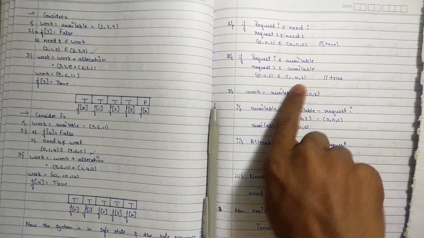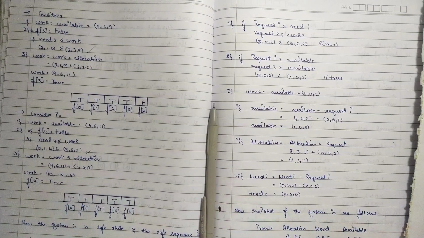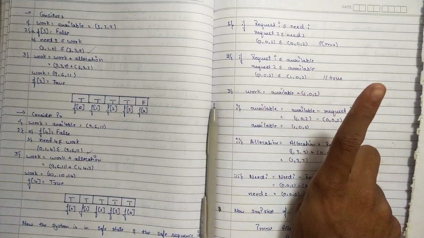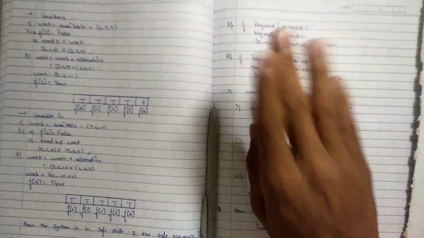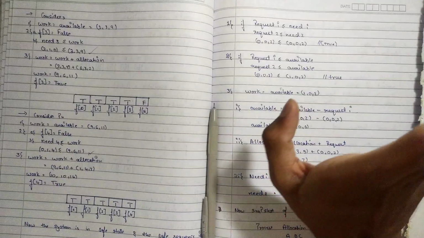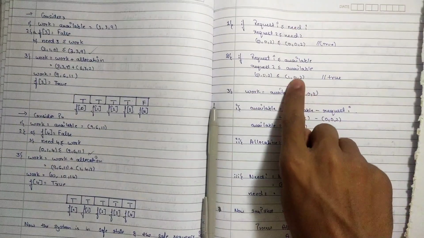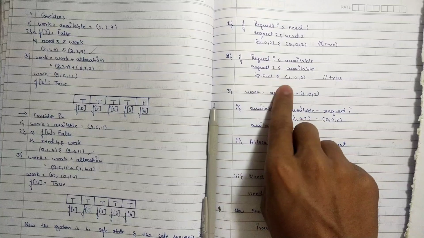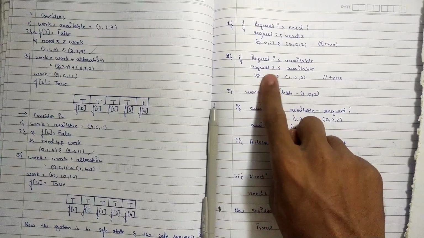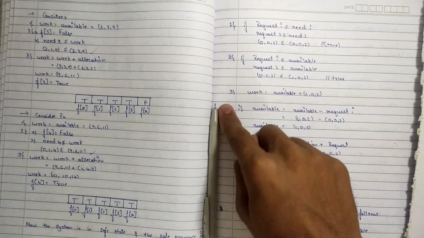You won't take the last value of available here, the 10 10 4 you had. Don't take that. You take the initial available from the table, because they asked what happens when P2 arrives immediately. They didn't ask if P2 arrives again at the last. Immediately means we use the first initial available. Yes, it is true here: 0 less than 1, 0 equal to 0, 2 less than or equal to 2. So it is true.